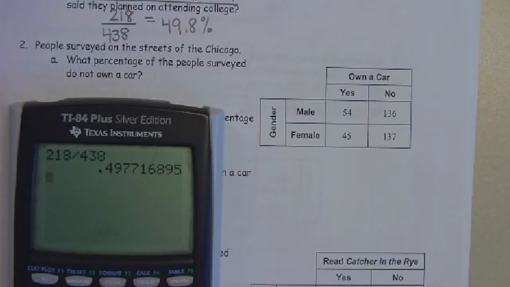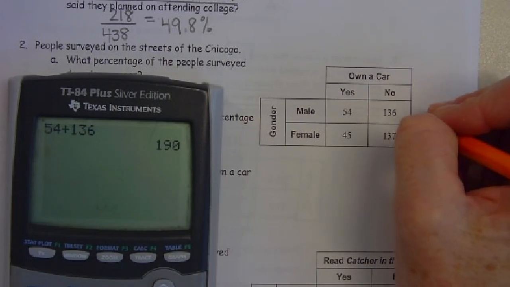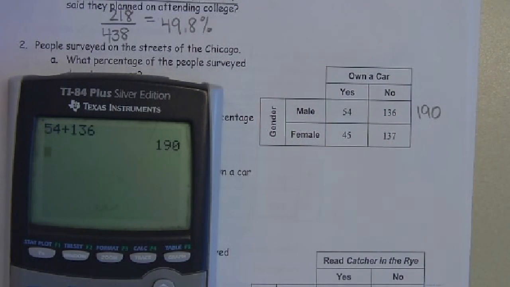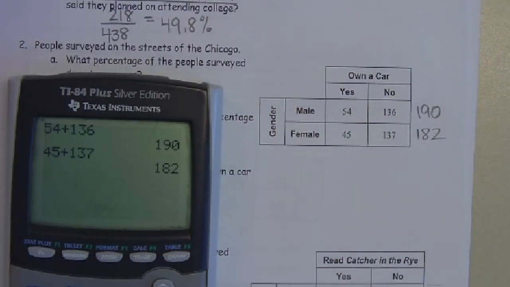Let's try another one. We're talking about people that live in Chicago and they own a car. So the first thing I'm going to do is fill out my table. So 54 plus 136 is 190. 45 plus 137 is 182.